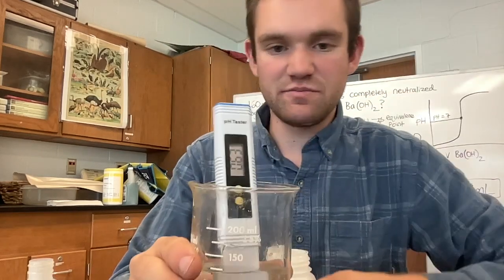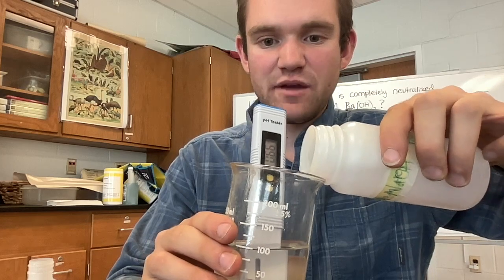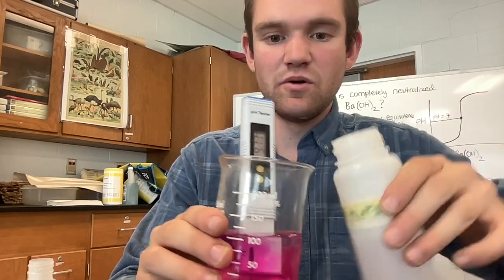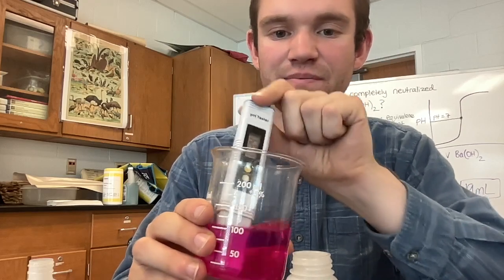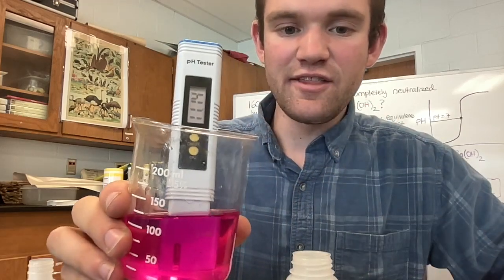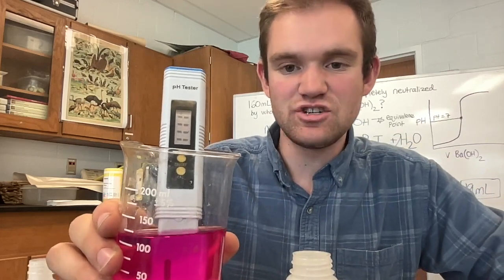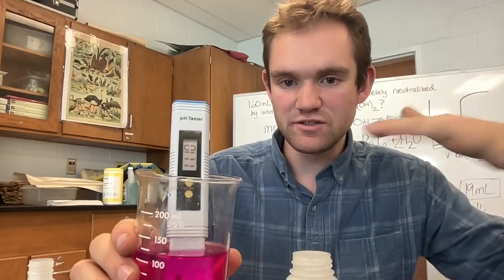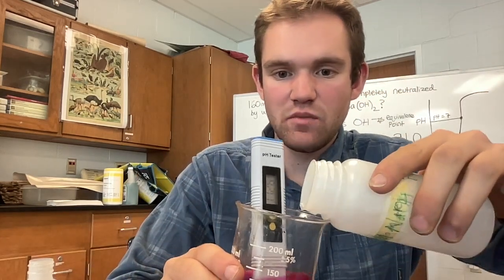Let's just dump a bunch of base in. I don't need it to be perfect. I just need the pink color. Whoa, I just need it to stay. Look at the pH. Barely any base was added there, and the pH jumped from pretty much 1 all the way up to 11.